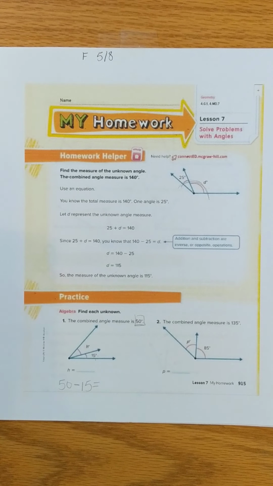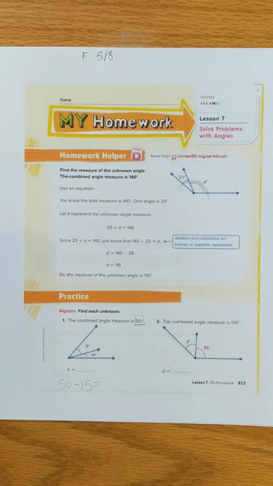Okay, this is the math assignment for Friday, May 8th. And we're on pages 915 and 916. So we're going to start here on page 915, and we're going to go over the example just to review.